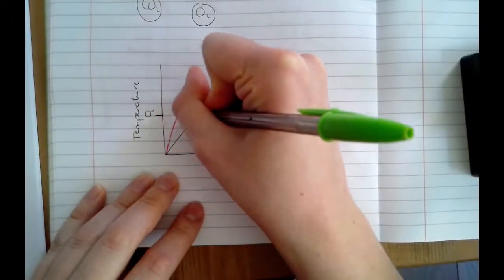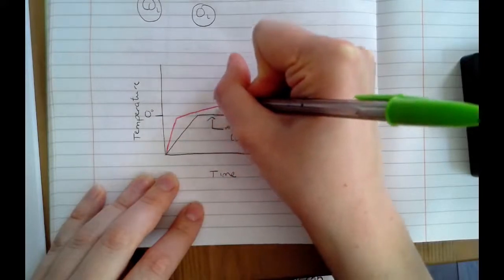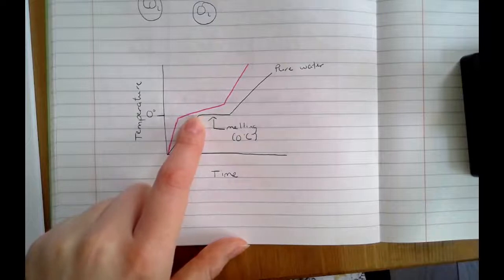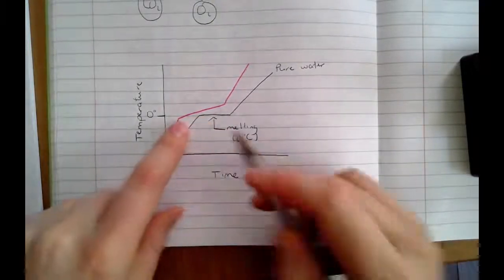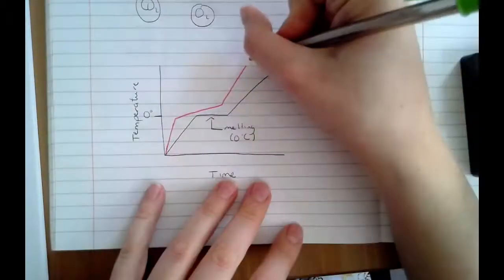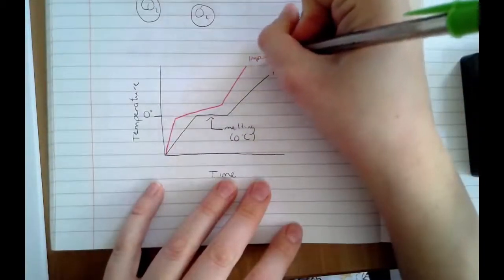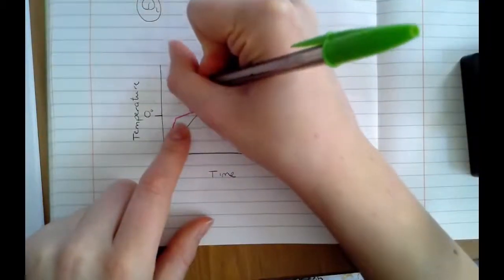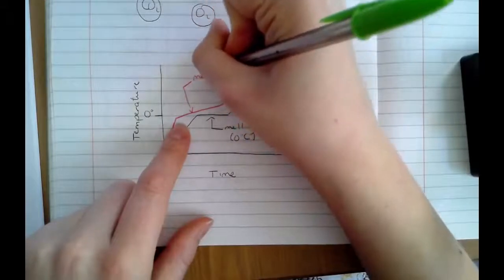But instead of having a really flat part of my graph, I end up with something that looks slightly different. The reason I don't get a totally flat line is because the substance is impure. The substance doesn't all melt at exactly the same time. So this line here does represent melting.